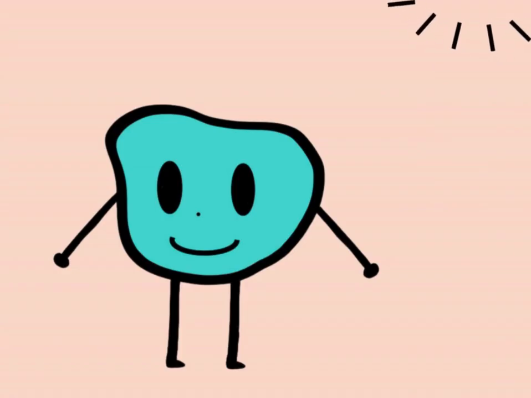Then let's find that transmembrane protein and head inside. And that's how life stays balanced. One phospholipid, one protein, and one brave little molecule at a time.